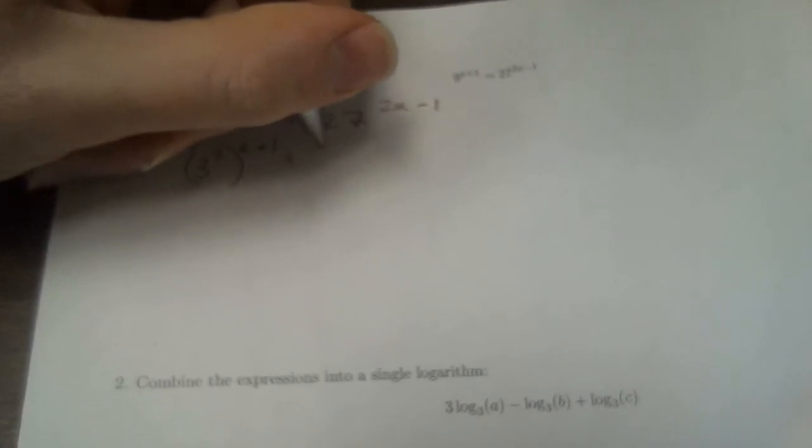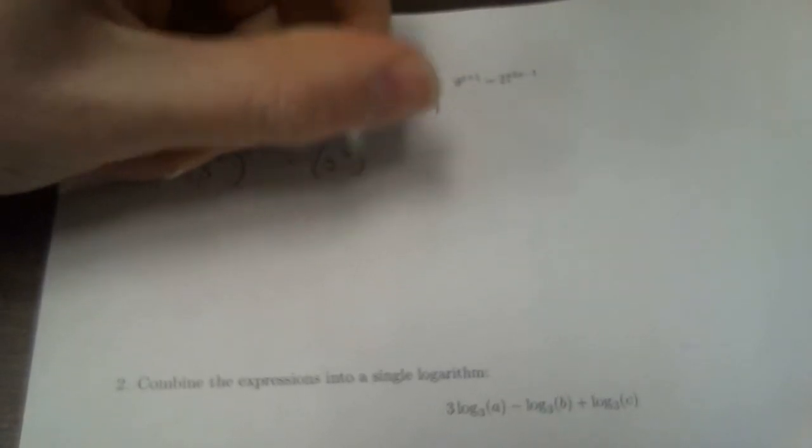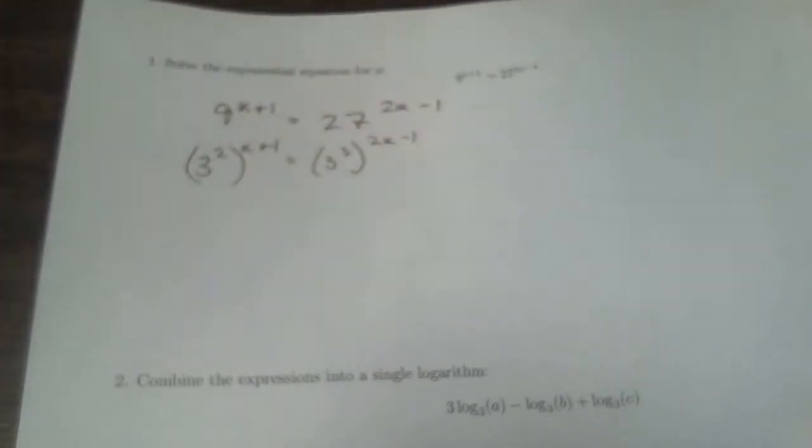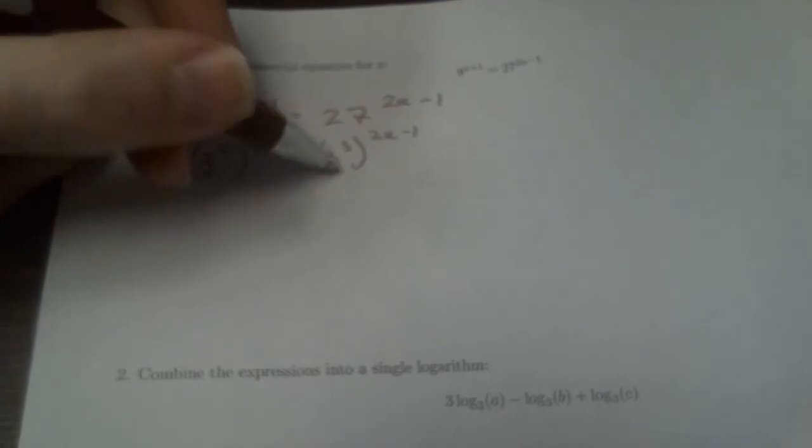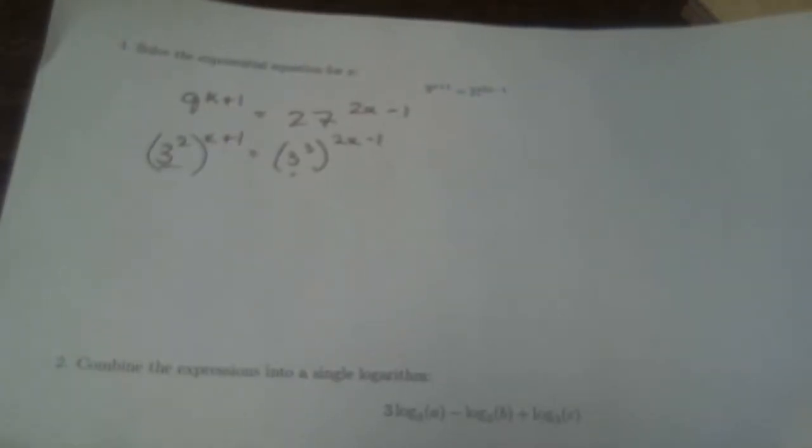In this case, 9 is 3 squared and 27 is 3 to the third. So we can write both sides in terms of the same base. We have 9 to the x plus 1 is going to be 3 squared to the x plus 1, and 27 to the 2x minus 1 is going to be 3 to the third to the 2x minus 1. Again, the base is whatever you're raising to the power of the exponent.